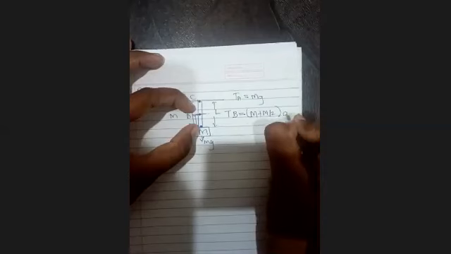We will take the mass of this block as well. If the mass of this whole rod is m, then at the midpoint it will be m by 2, so it will be m by 2 into g. Now when we find the tension at point C, we will consider the whole mass of the rod plus the mass of the object, so it will be (M plus m) into g.